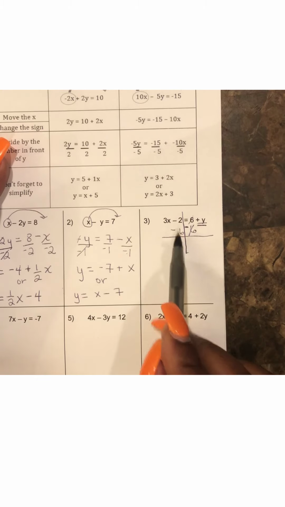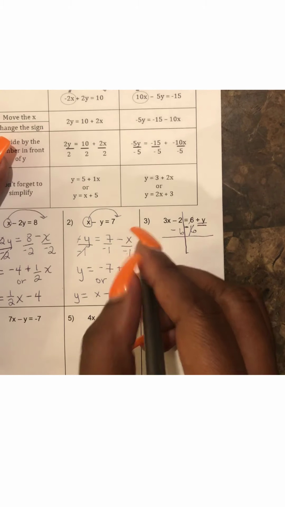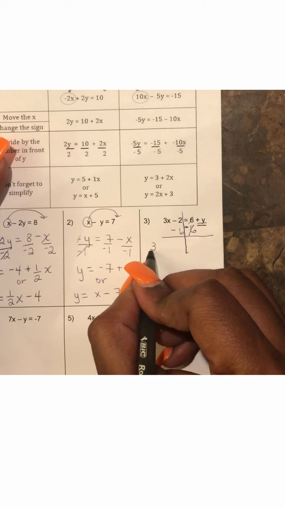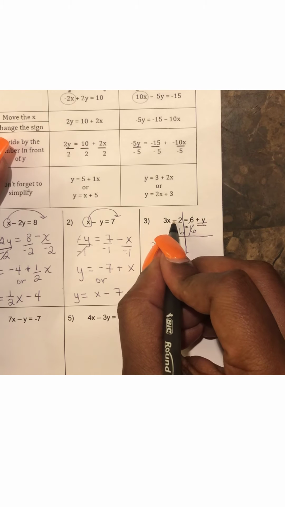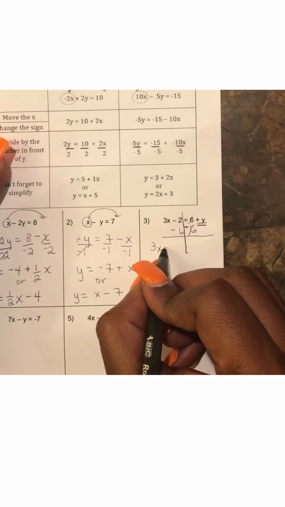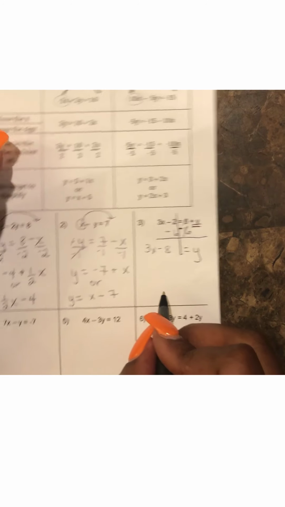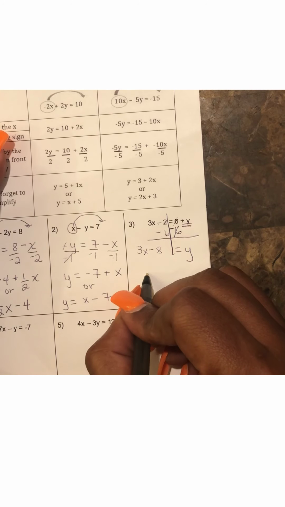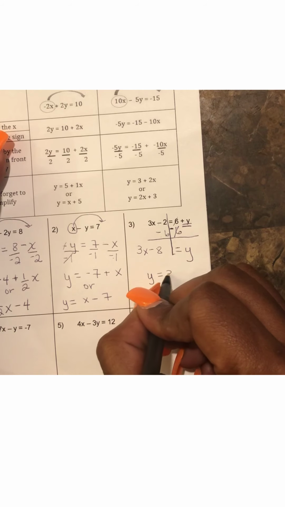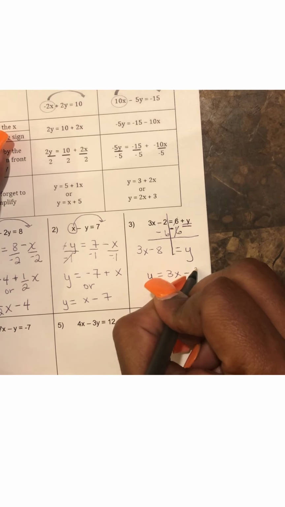And since we have two constants, we can combine these. Bring down your variable, which is 3x. Minus 2 minus 6 is minus 8. And that is equal to y. So we have y equals 3x minus 8.